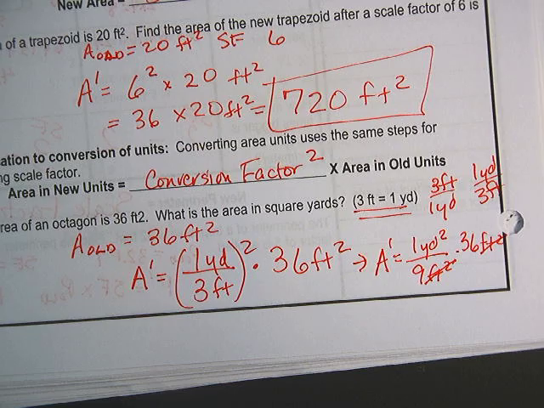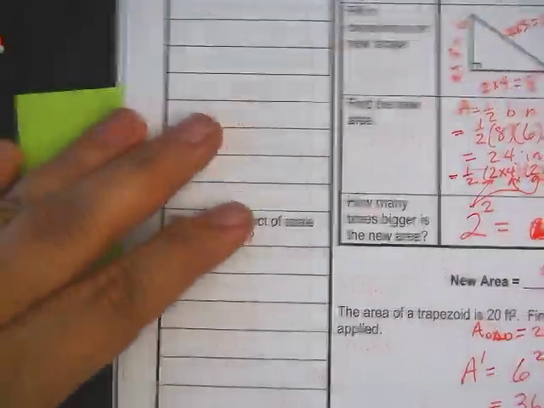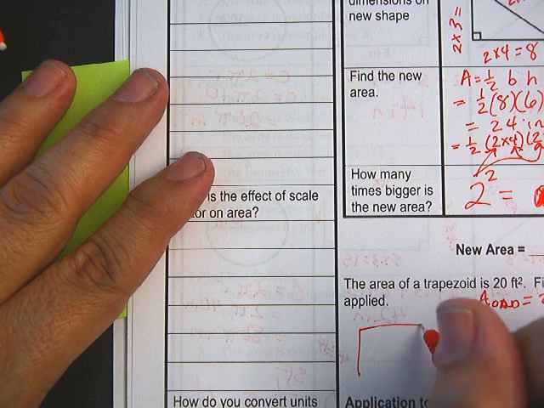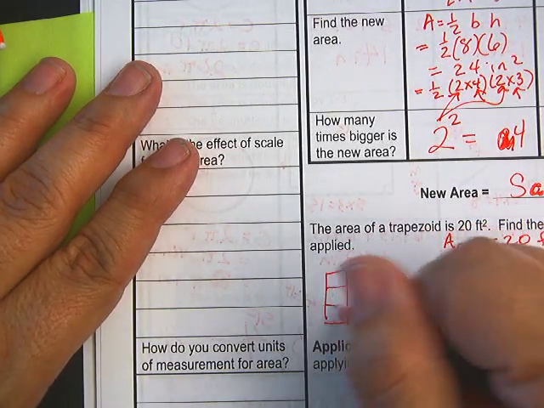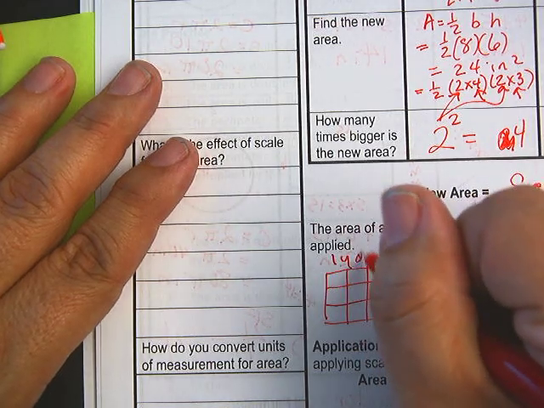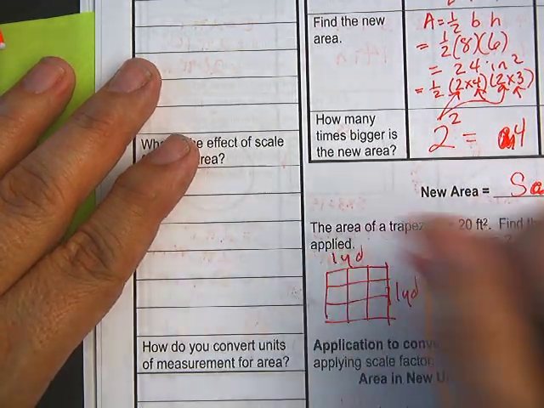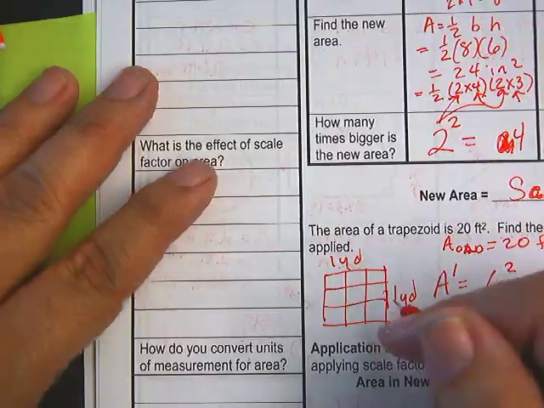The other thing is, it should make sense. Is a square yard bigger or smaller than a square foot? Well, if I were to look at the floor, and I'm kind of tempted to show you the floor over here. Floor tiles. Oh, well, darn. If you got a tile on your floor, count it out on the floor. We'll just do it here. 3 feet by 3 feet.